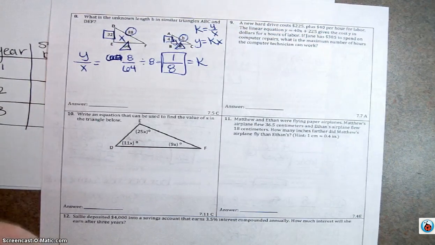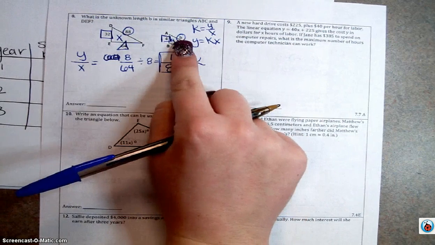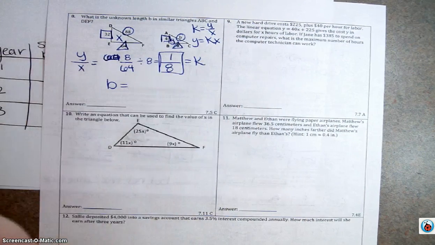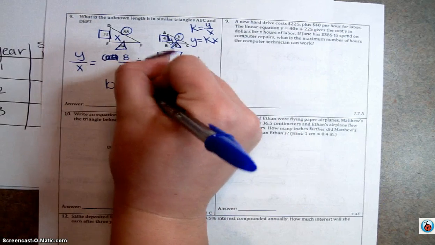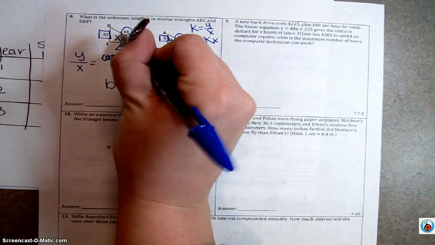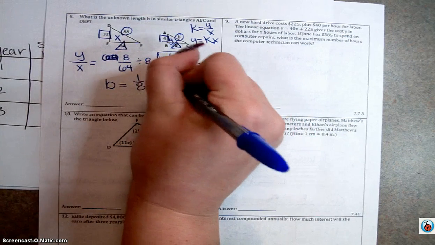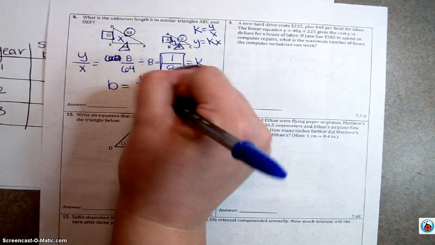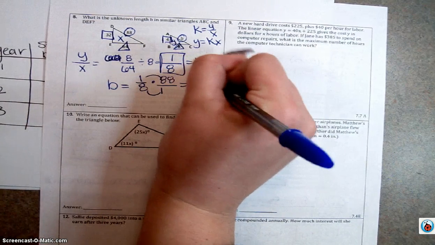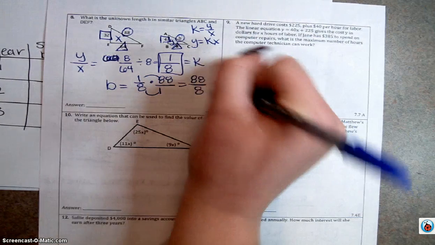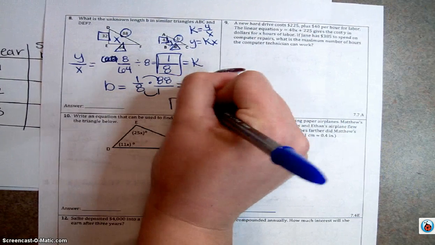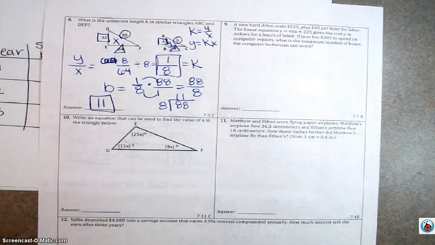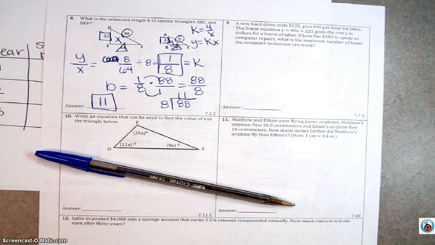Okay? Now I'm going to plug it in. This b right here is on my y figure, so that's going there. So b is going to be equal to my k, 1/8, times my x, which is 88. Multiplying fractions, that's no problem. Top times top, bottom times bottom. So 88 over 8. And then 88 divided by 8 is 11. So the missing side length was 11.